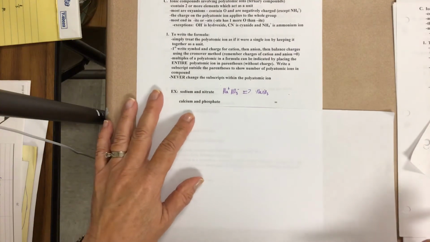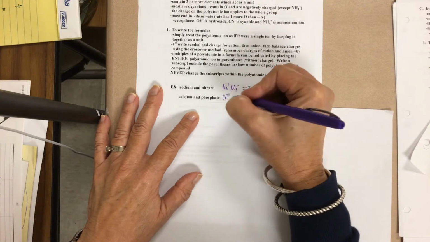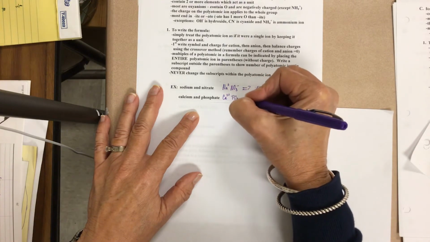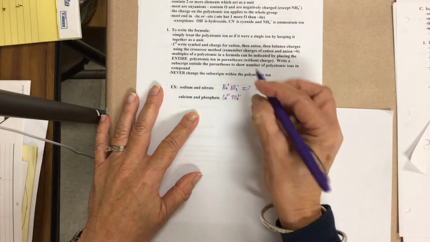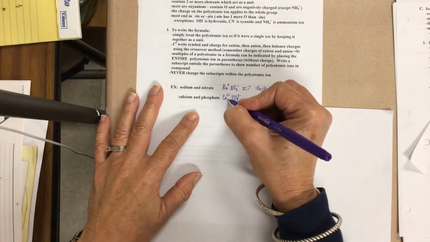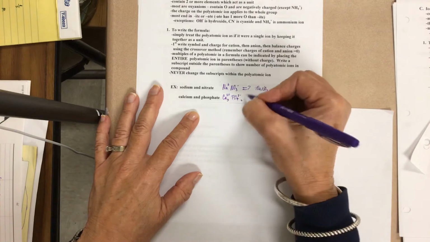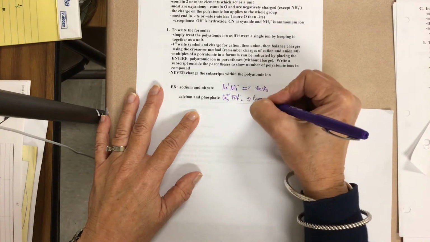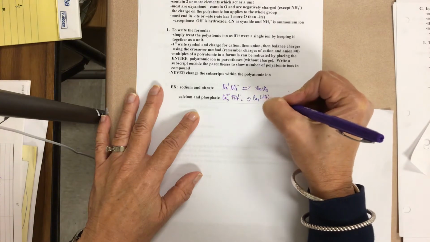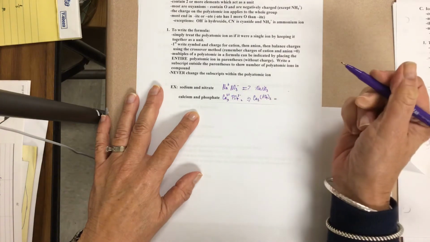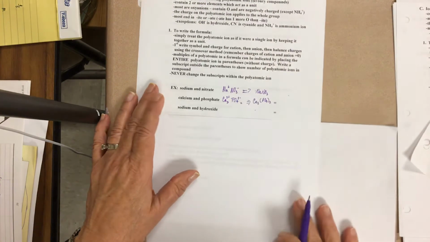For calcium and phosphate, calcium is Ca, its charge is 2 plus. Phosphate is PO4 3 minus. Make sure you're looking up phosphate. They don't equal 0, so we're going to crisscross. You have to have 3 of the Cas and you're going to have 2 of the PO4s. So written correctly, you would write that as Ca3, open parentheses, PO4, close parentheses, 2. Okay? Remember, we do this to balance your charges. This makes this a 6 minus, 6 plus.